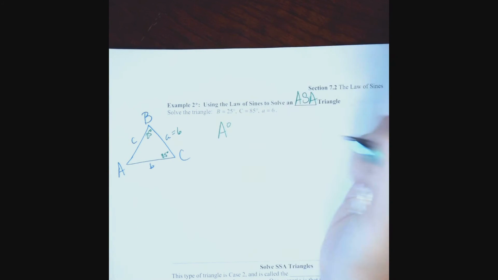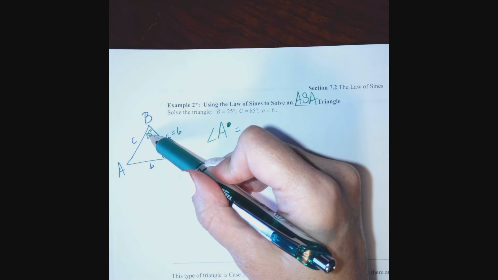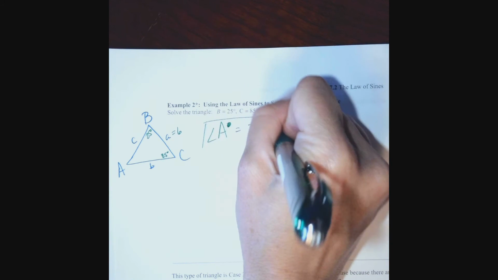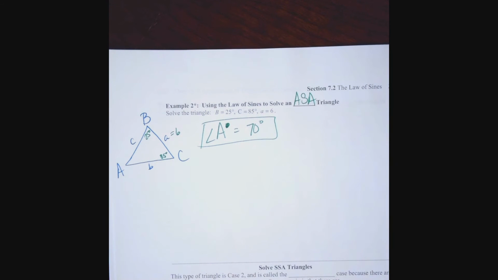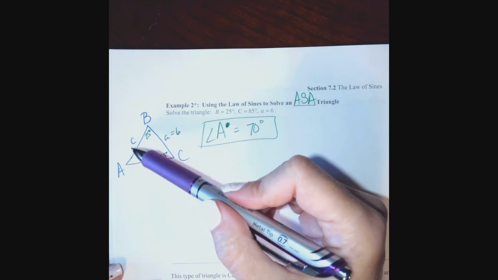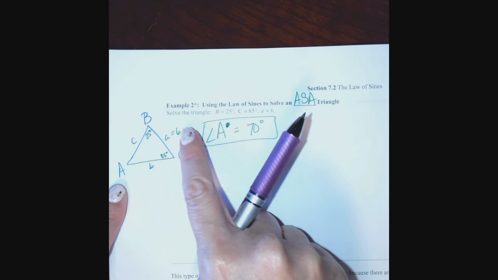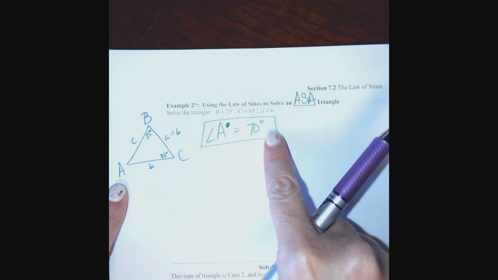Well, I know two angles. That third angle is easy because the sum of the angles in a triangle always add to 180. So if I already have 85 and 25, that's 110, which means angle A has to be 70 degrees. This triangle is not isosceles. This triangle is going to be scalene. All my angles are different, which means all my sides are going to be different. So I need to solve for side C and side B. The pair I know, I have to use this found value, but it's not a guess because we know that we add to 180, so we're okay.